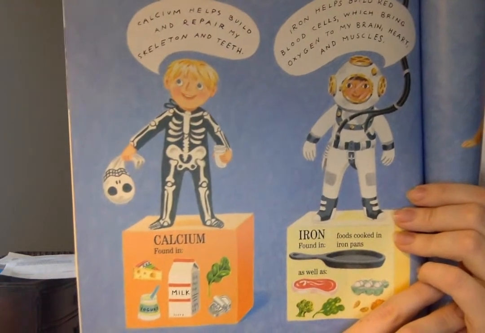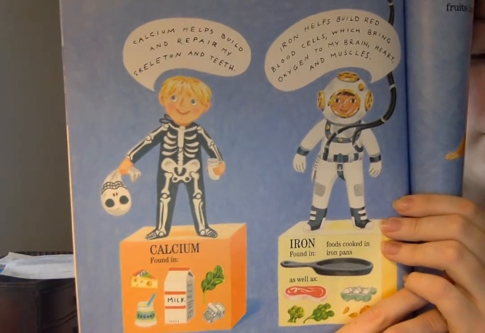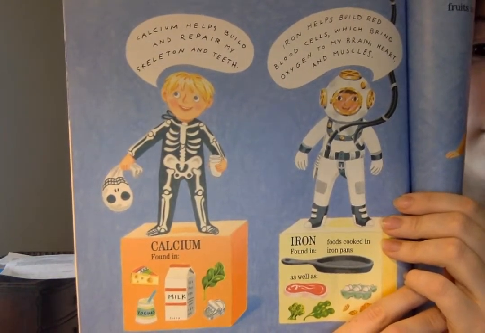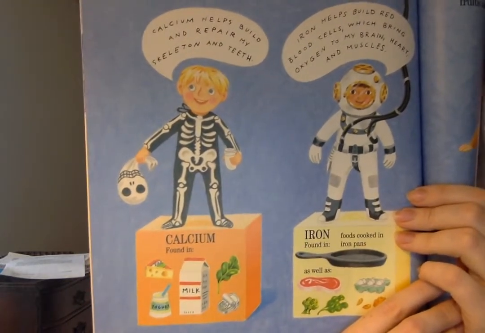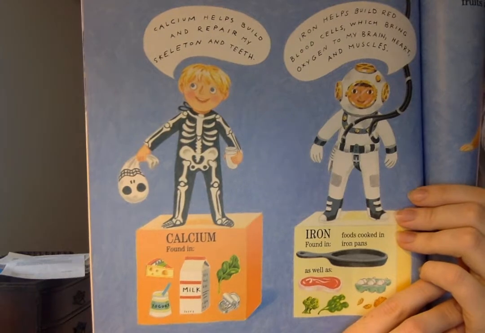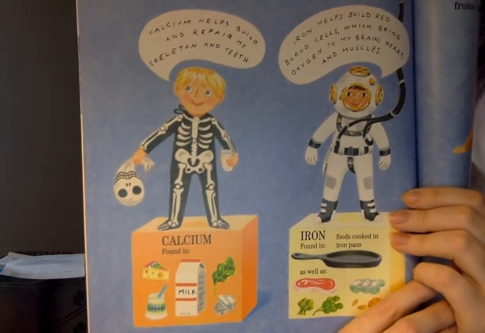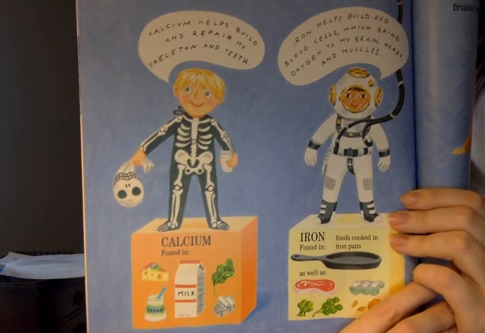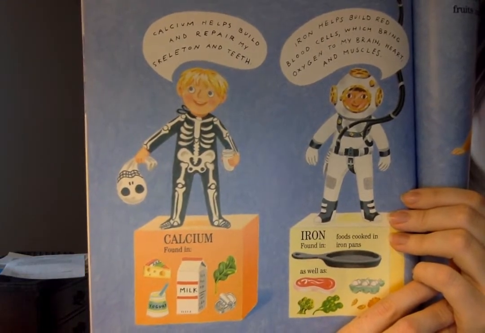A, the author shows us pictures of food with sodium. B, the author shows you how to make a healthy sandwich with many ingredients. C, the author explains that the calcium in foods like milk and cheese help build and repair our skeletons and teeth. D, the author explains that spinach is a healthier food than yogurt.